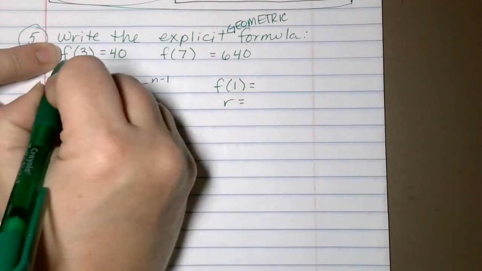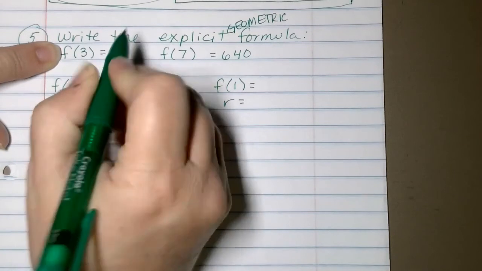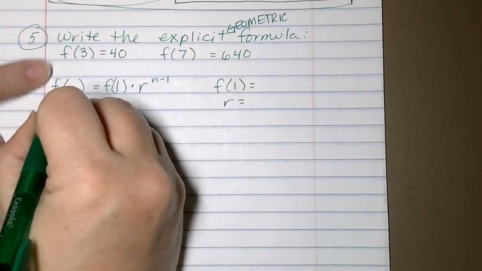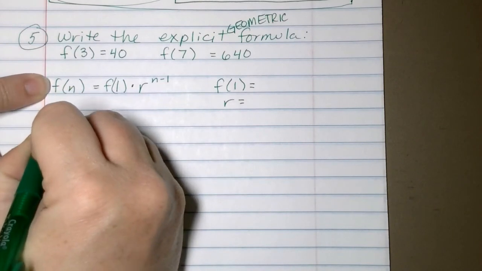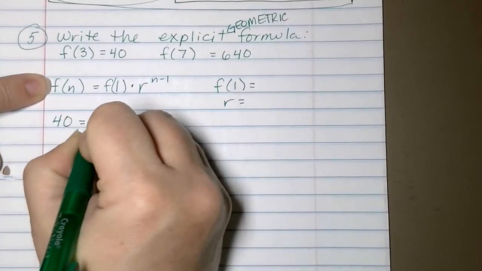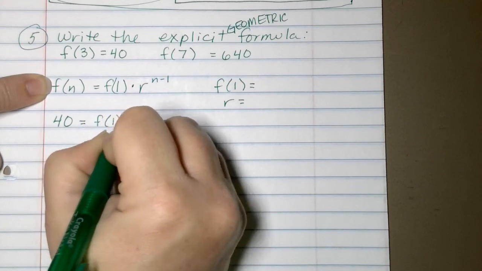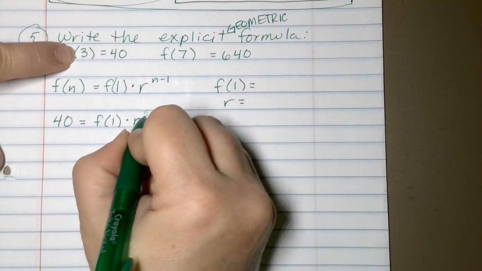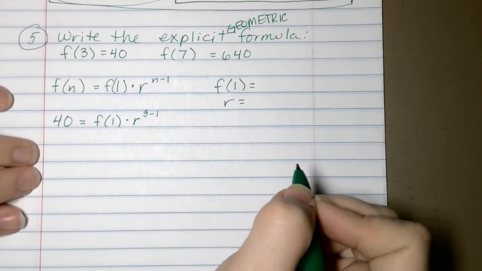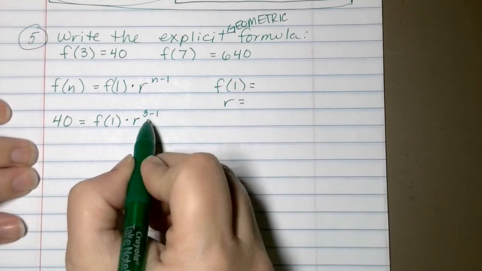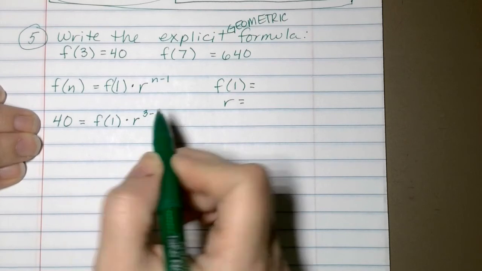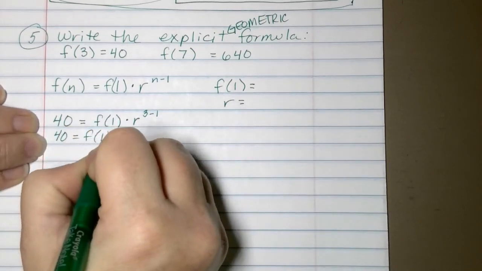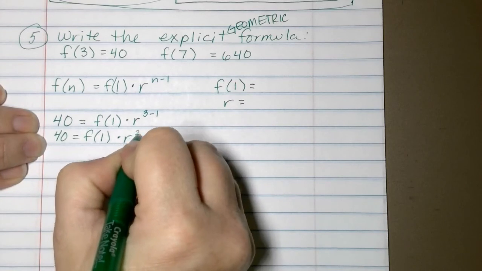So let's take this. If this is a point, and I plug it into here, what would it look like? What would I plug in for f of n? 40 equals f of 1 times r to the what? 3 minus 1. Can I simplify that? It really becomes 40 equals f of 1 times r to the second.